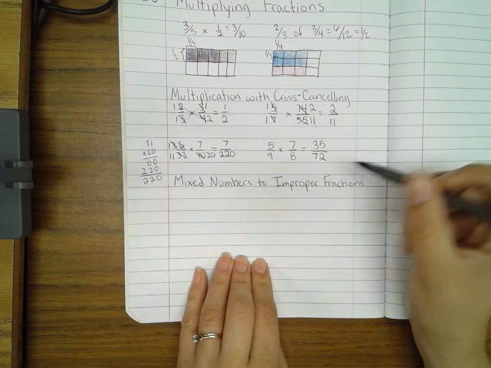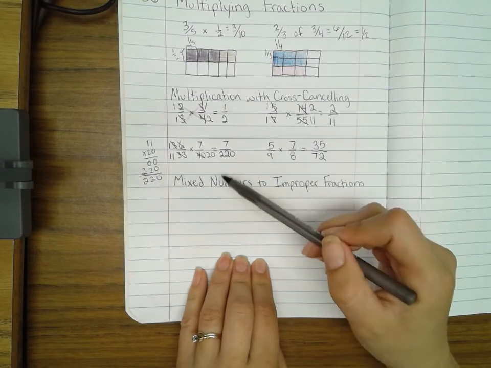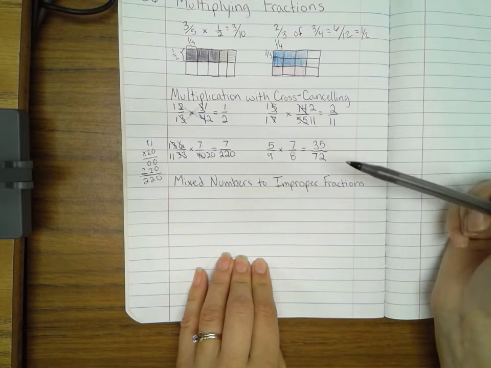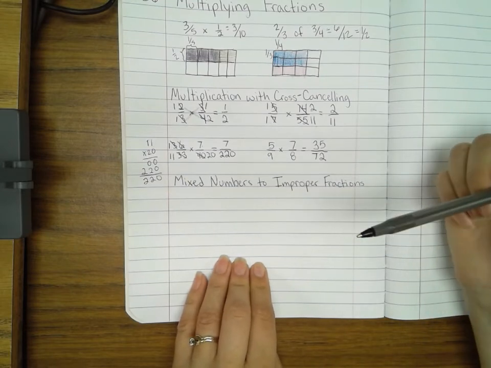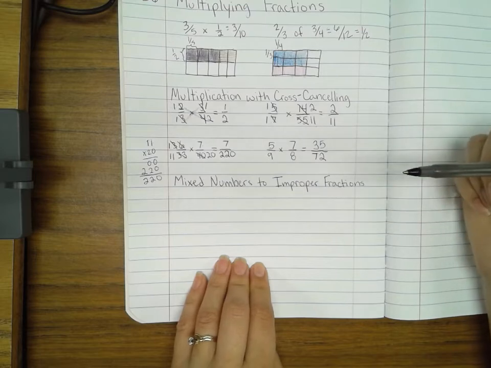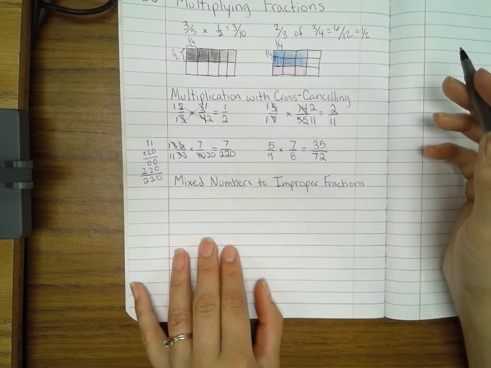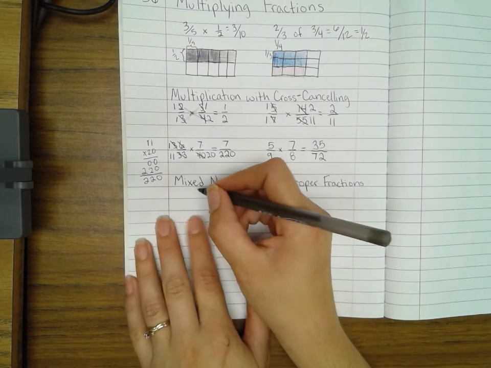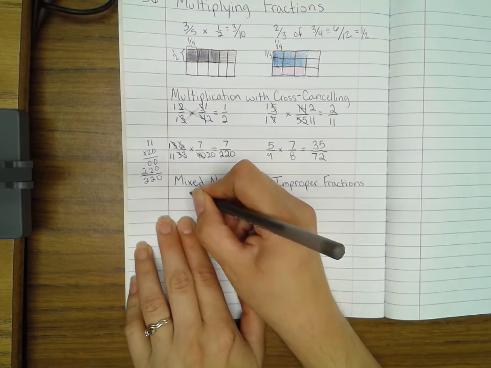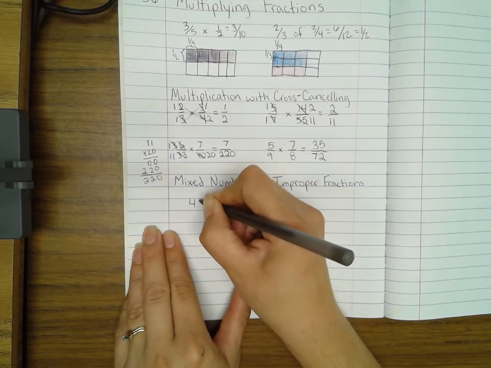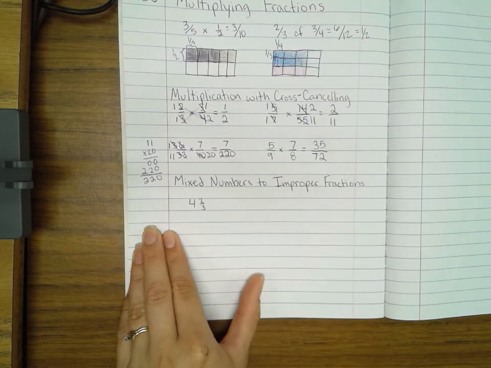Okay, a mixed number is when we have whole units and a fraction with it. An improper fraction is when the numerator is larger than the denominator, meaning that there are some whole units found in there, but we decided to keep it in its fraction form. Okay, this is just a quick review of how to go from one to the other. So if you have the mixed number 4 and 2/3, let's draw a picture of what that would mean.